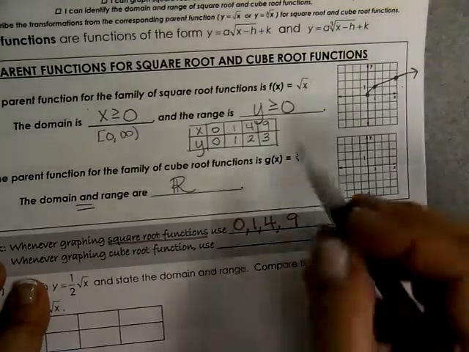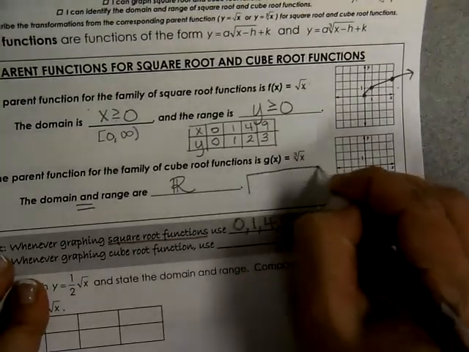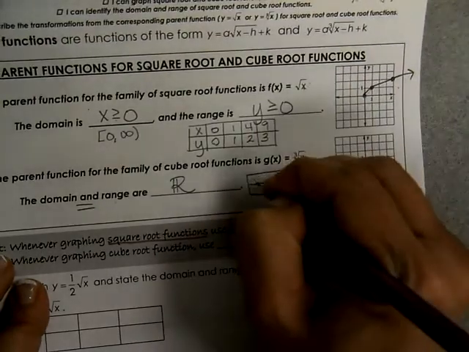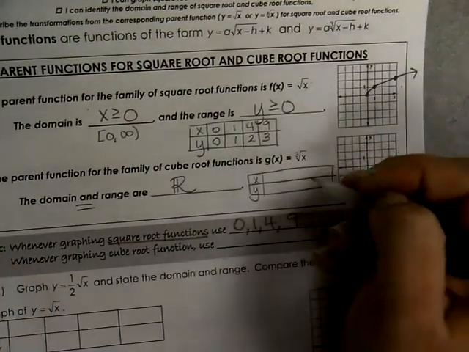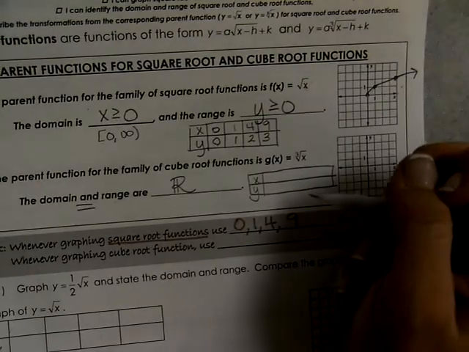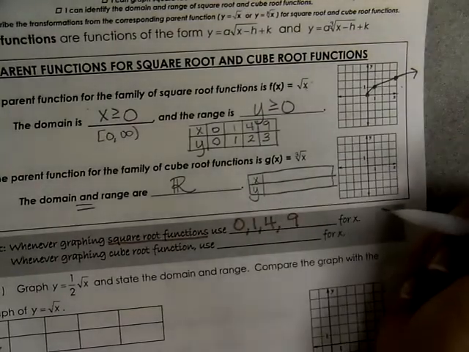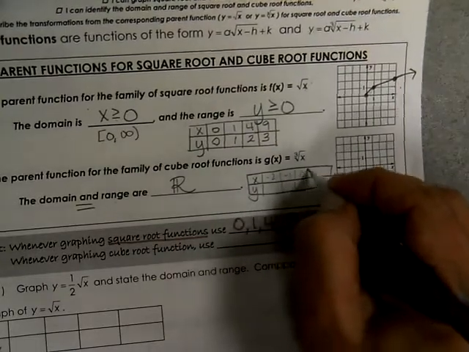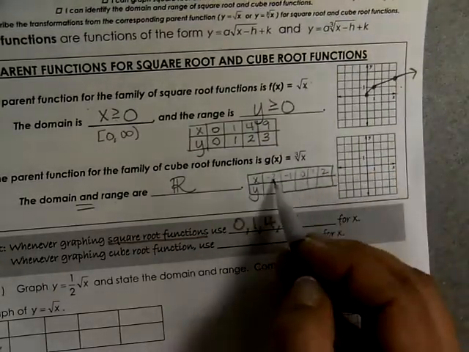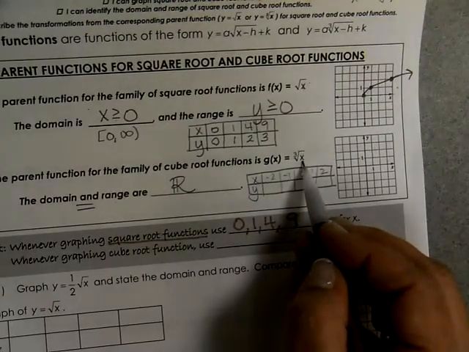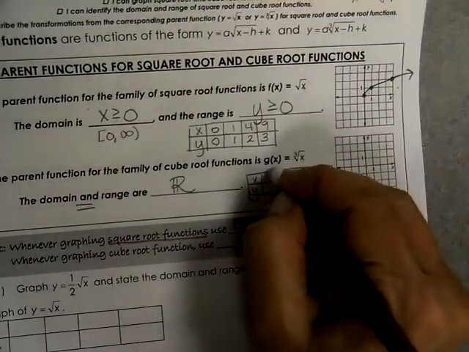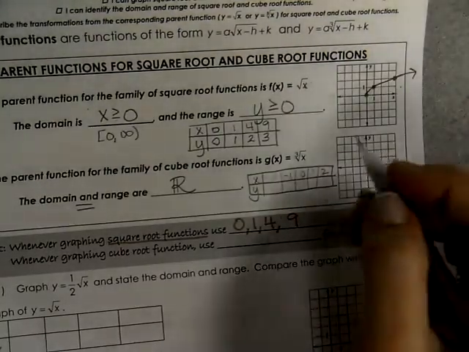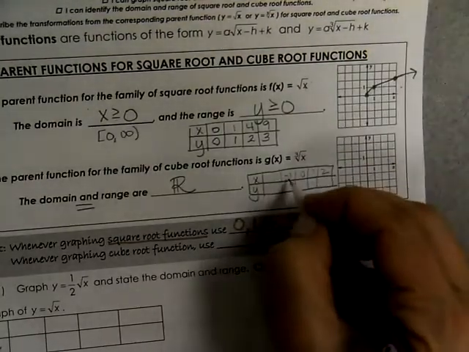But what is the shape of that cube root function? Well, let's maybe make a table to find out. Now we said that we were able to take negatives, and so a lot of times we would use -2, -1, 0, 1, and 2. But if I put -2 in, I'd be taking the cube root of -2, and I don't know what that is off the top of my head.